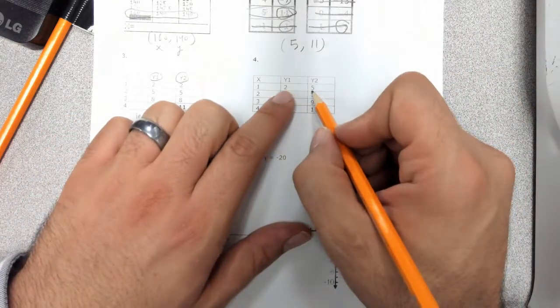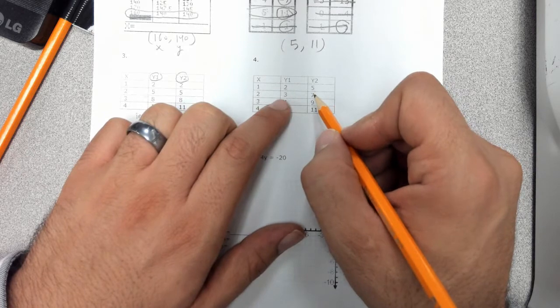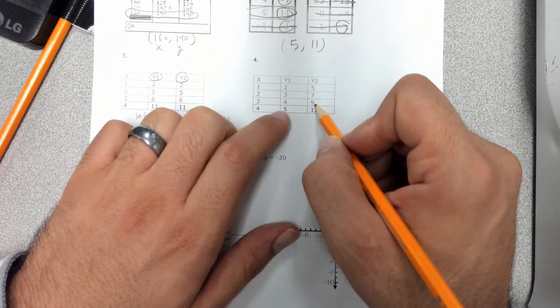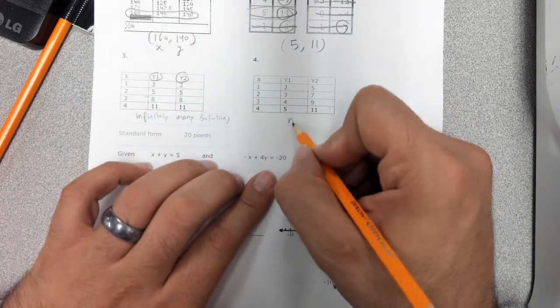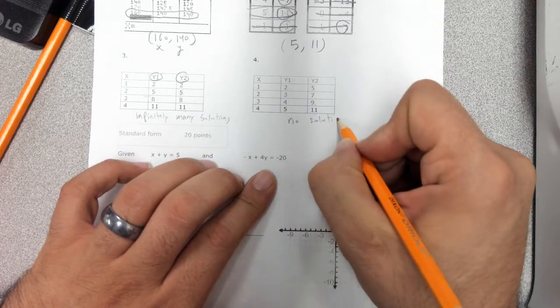And let's try this one. He's at 2, she's at 5. He's at 3, she's at 7. He's at 4, she's at 8, 9. He's at 5, she's at 11. Guess what? There's no solutions. There's no place where they meet.